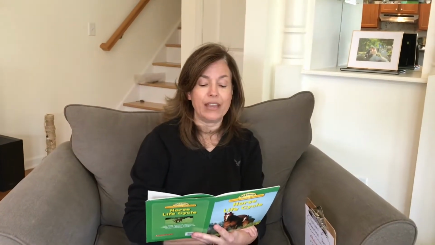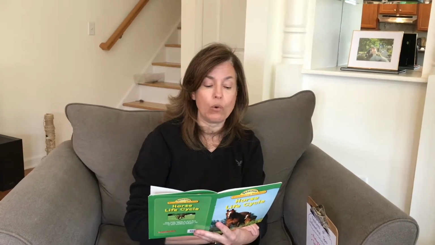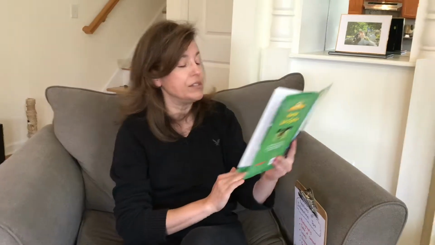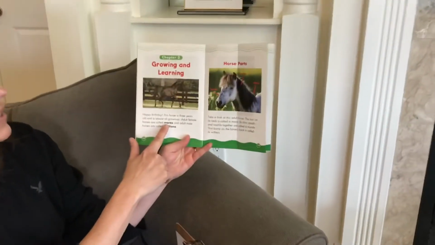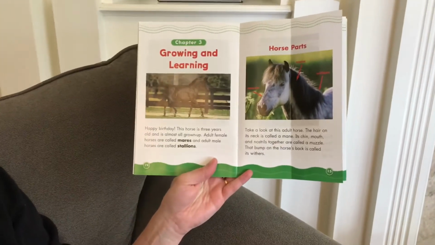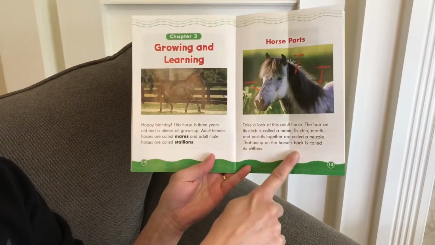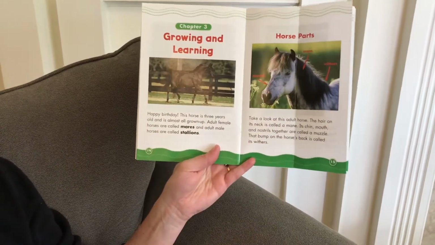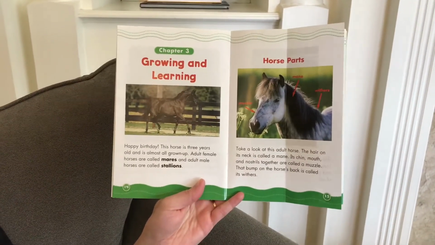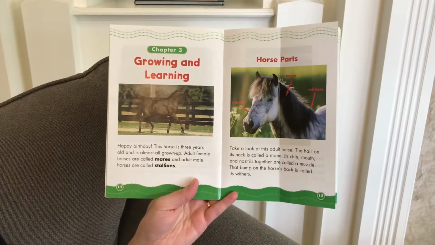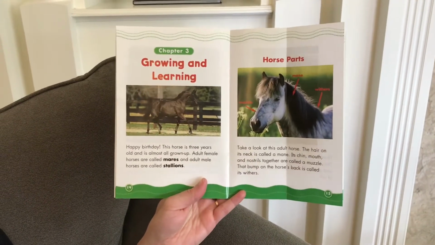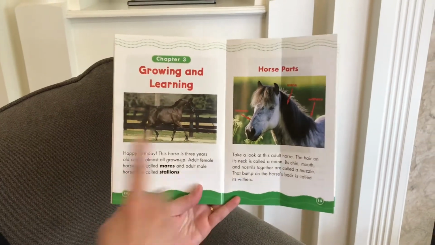Happy birthday! This horse is 3 years old and is almost all grown up. Adult female horses are called mares, and adult male horses are called stallions. Take a look at this adult horse. The hair on its neck is called a mane. Its chin, mouth, and nostrils together are called a muzzle. That bump on the horse's back is called its withers. Let's take a look and see what we can find.